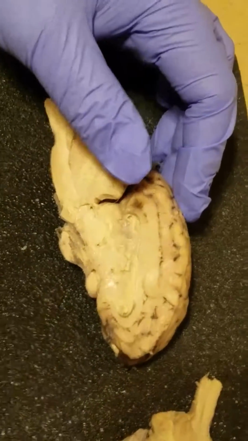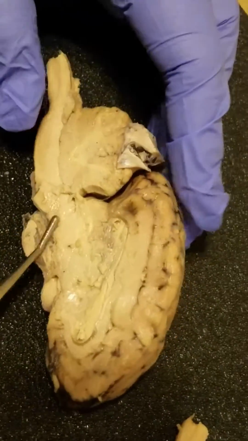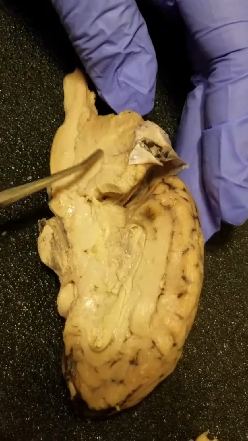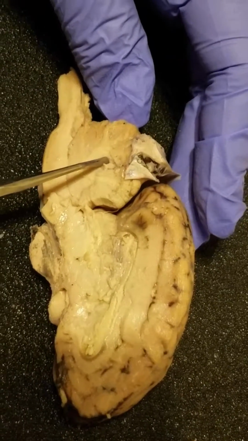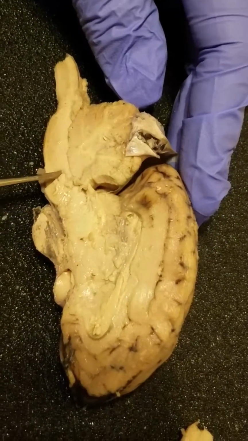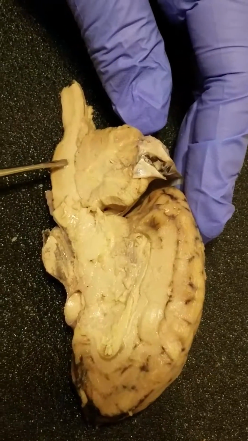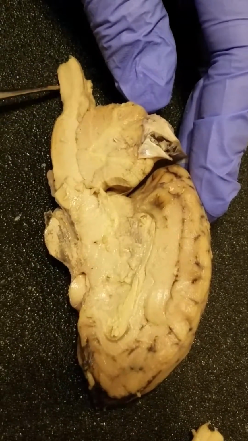Okay, so this is the cerebellum, which is the back of the brain. Then we have the pons, the medulla. This is the spinal cord here.